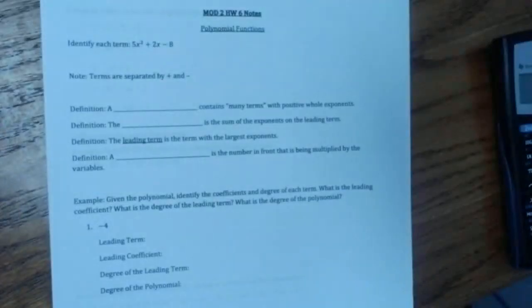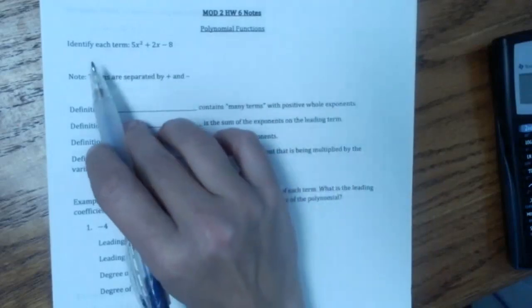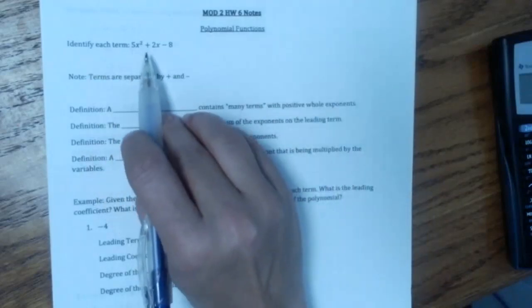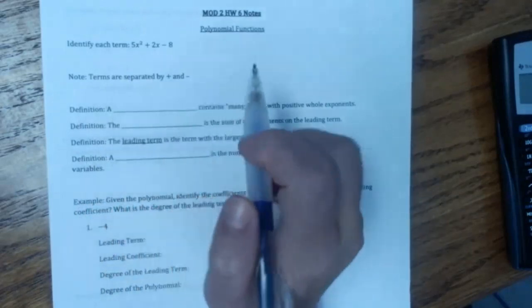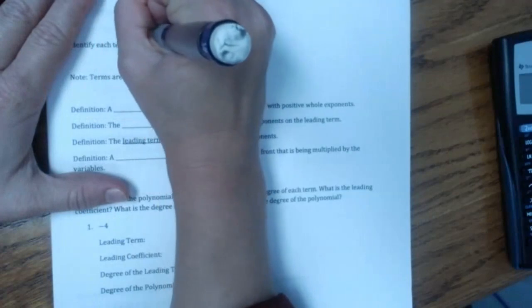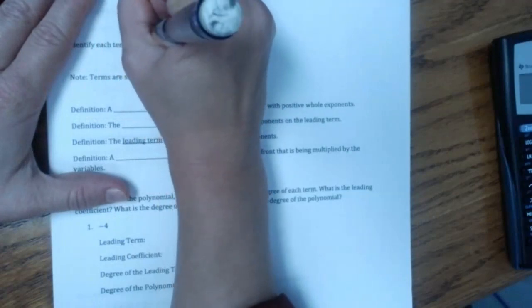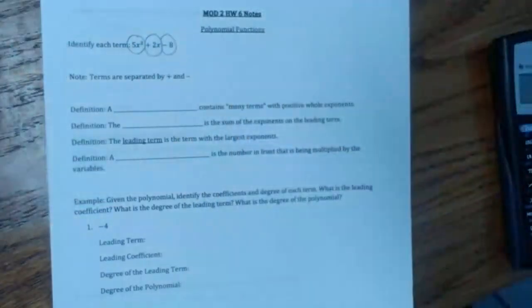This video is going to cover Module 2, Homework 6 notes, talking about polynomial functions. It says identify each term, 5x squared plus 2x minus 8. Note, terms are separated by addition and subtraction. So 5x squared is its own term, positive 2x is its own term, and then negative 8 is its own term. So we have three terms here.